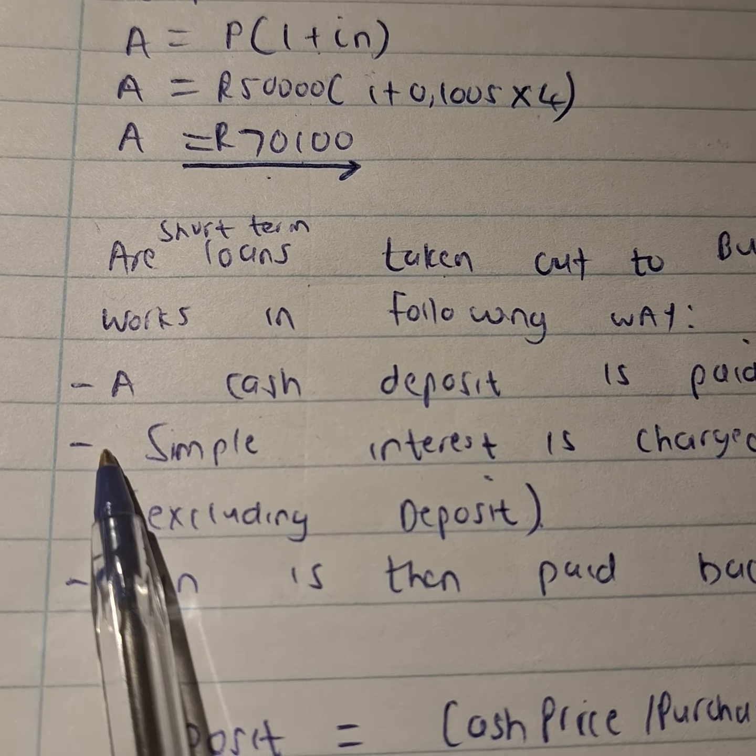So to find the remaining balance, we take the purchase or cash price, 11,000, minus the deposit, 2,200. Let's check. 11,000 minus 2,200 gives us 8,800.